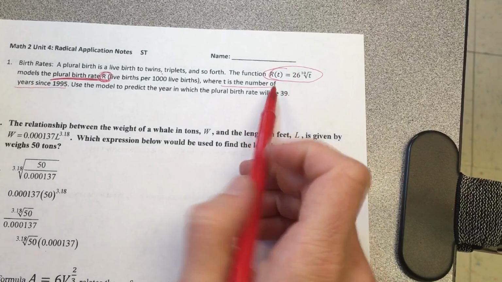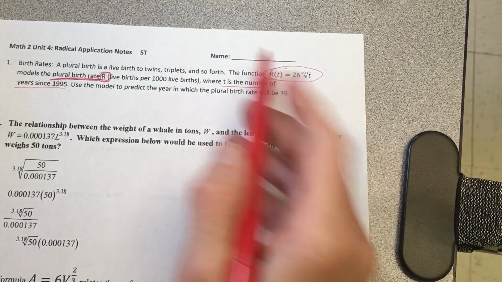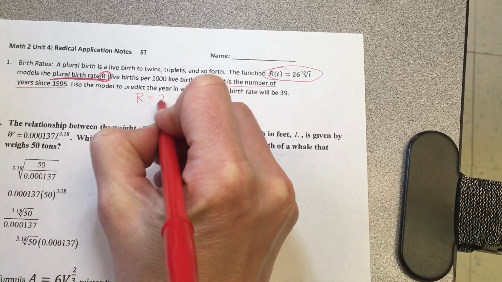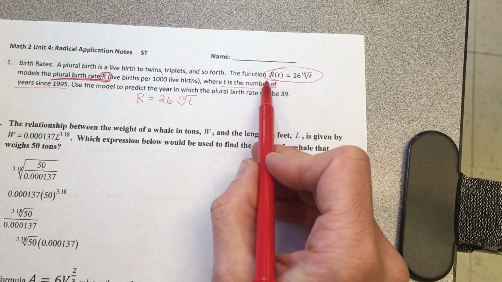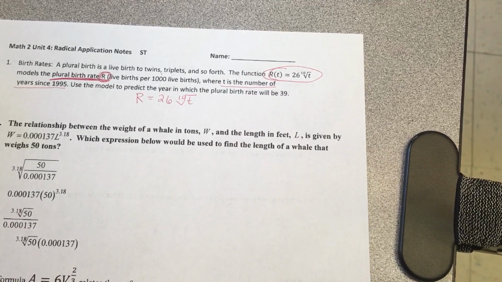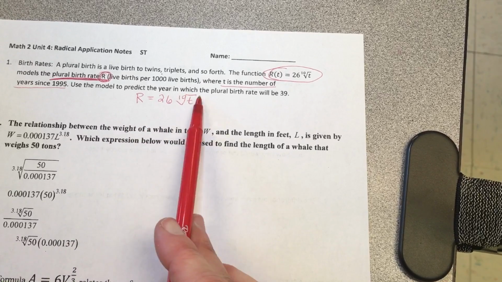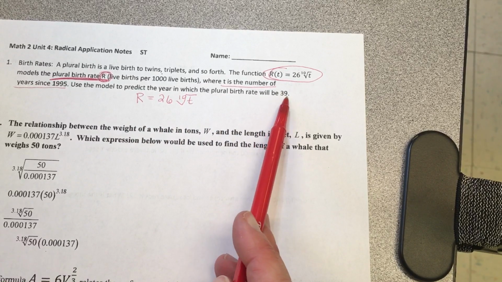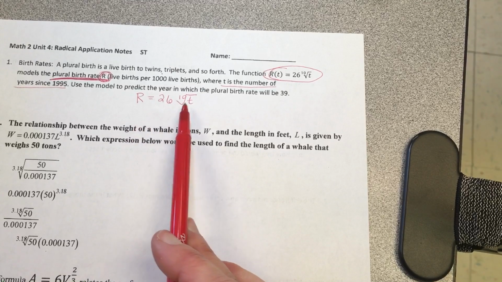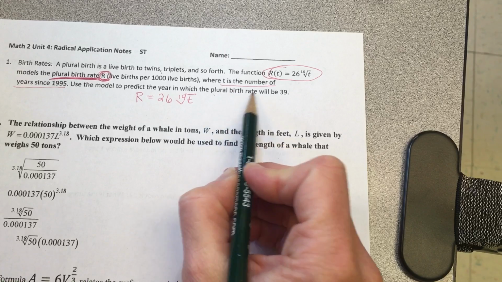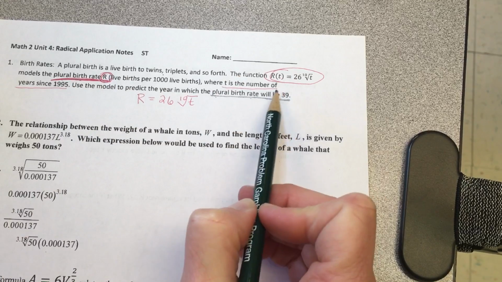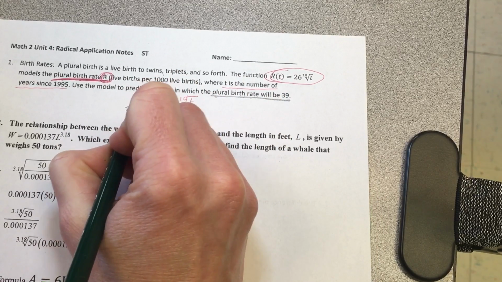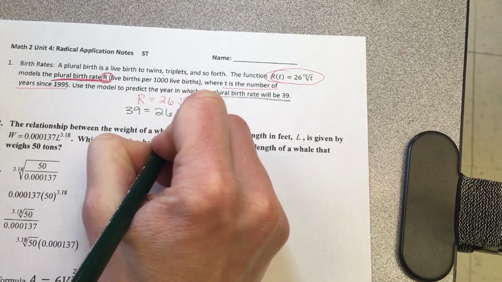All right, so guys, when you see R of T, remember you can just write that R equals 26 times the 10th root of T. Remember that R of T is the same thing as just R. And so they say use the model to predict the year in which the plural birth rate will be 39. Is 39 going in for R or for T? The plural birth rate will be 39. And so which letter is plural birth rate, R or T? R. So it goes in for R. 39 equals 26 times the 10th root of T.